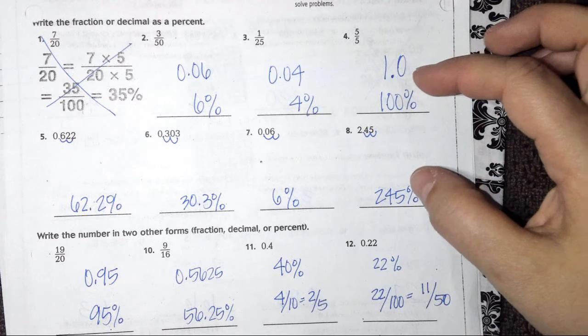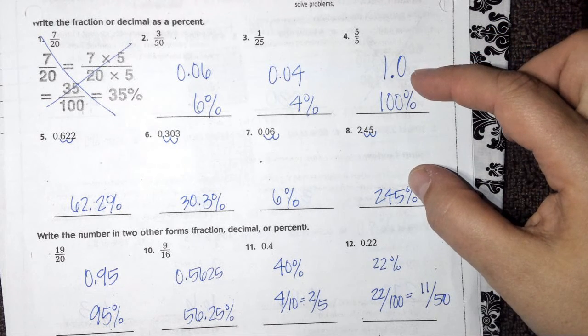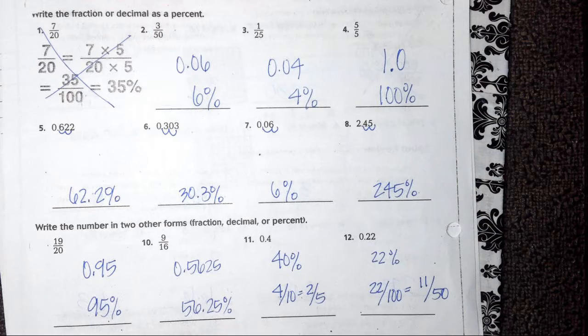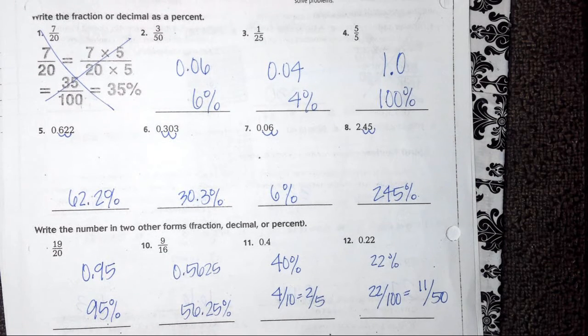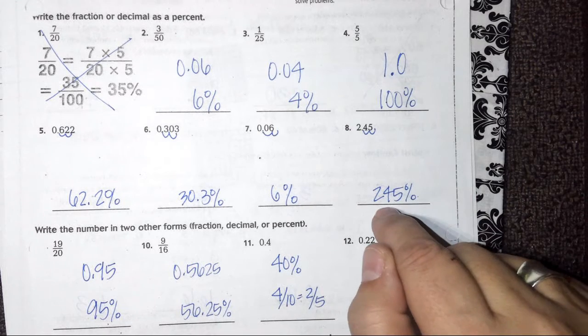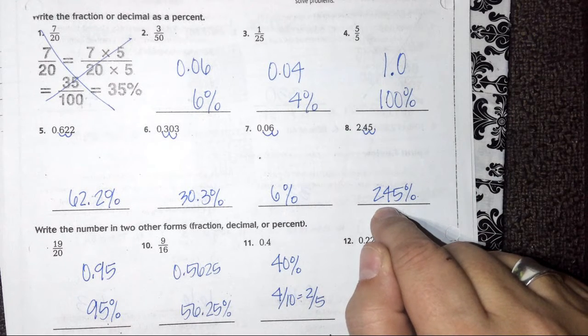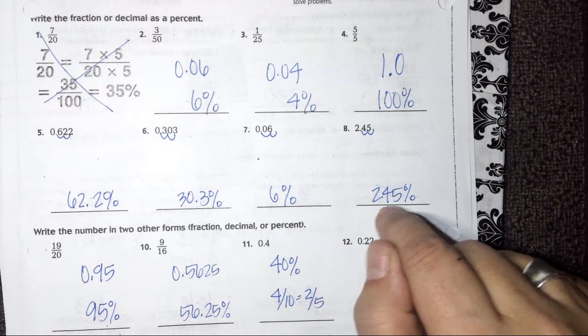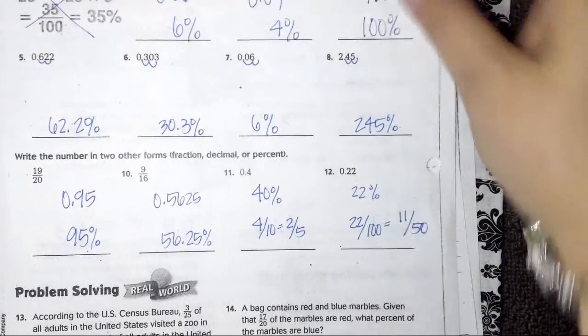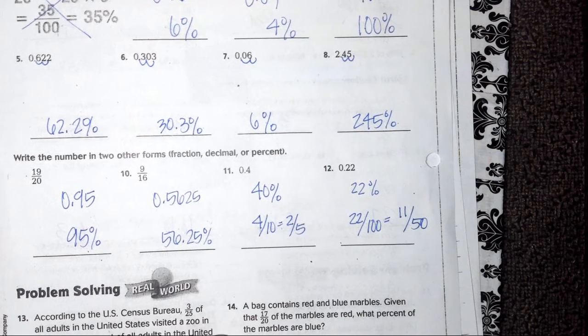Okay, real quickly, do we have any questions about these first ones, 1 through 8? Anytime you have a whole number in front of your decimal, your percentage will be greater than 100%. This one had 2, so it's greater than 200%. Okay, the next section, if you just did the percentage, that's fine too.